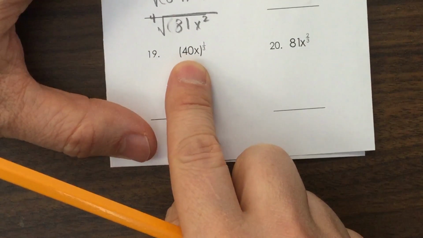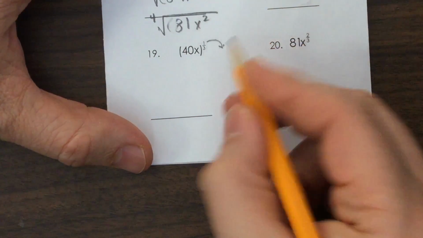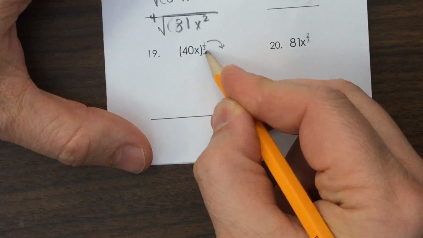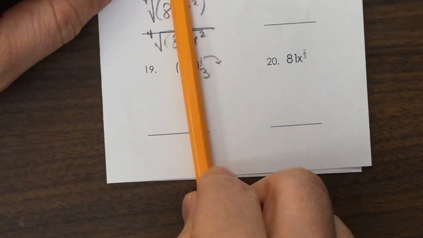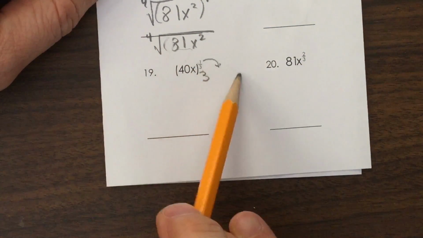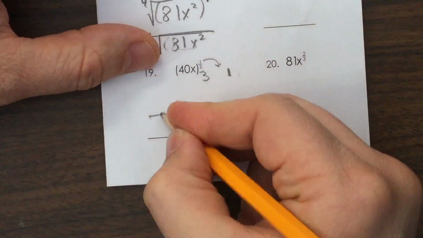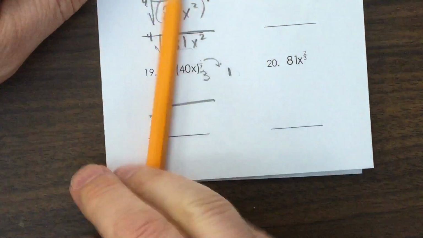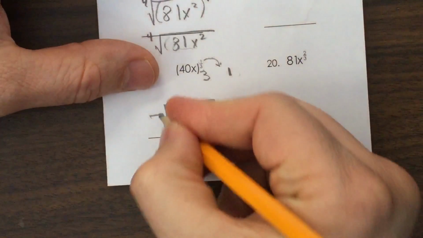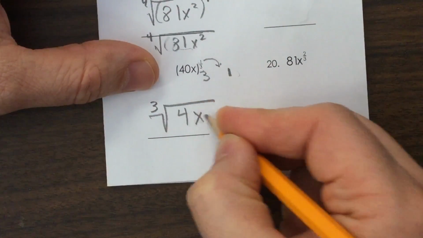40x all raised to the 1/3 power. Okay, I'm going to push over the tree. The 3 stays where it is. Okay, here's my tree. It falls over to the right. So that 1 goes over here to the right. Okay, let's make my radical symbol. My tree fell over. The 3 is on the left right here. And the 40x is here.